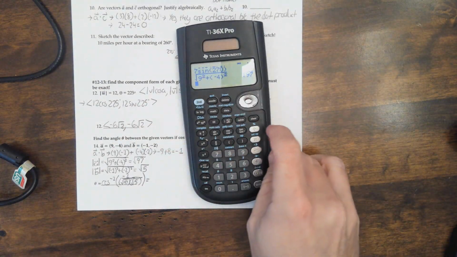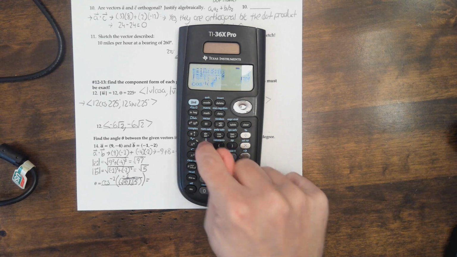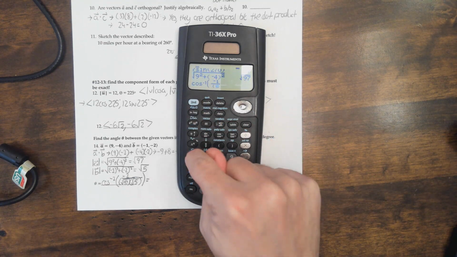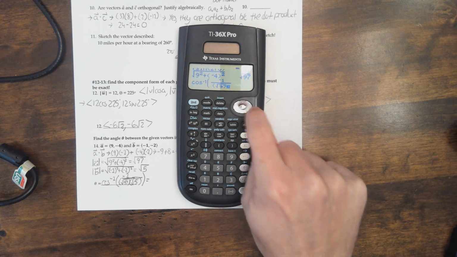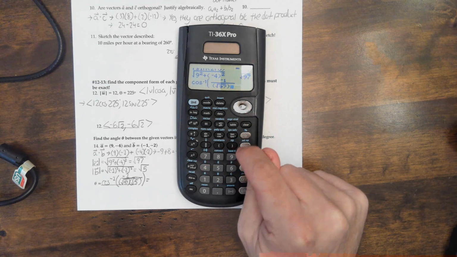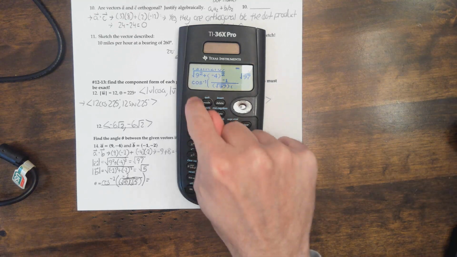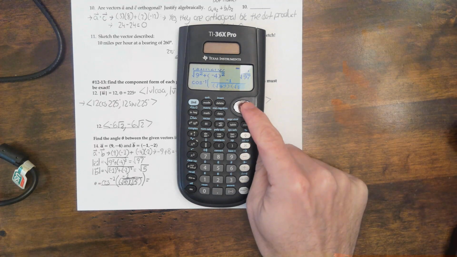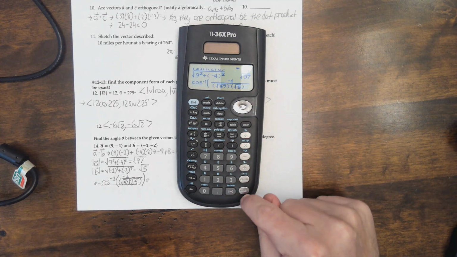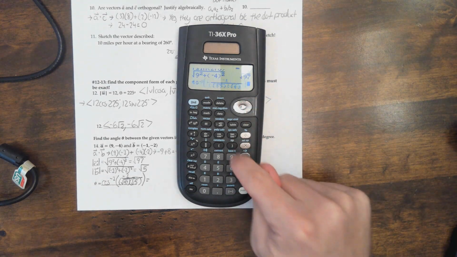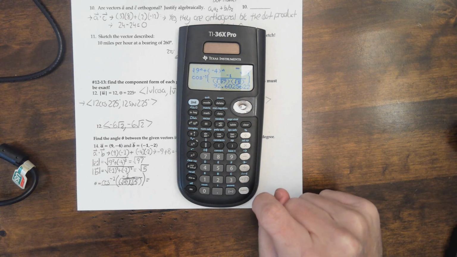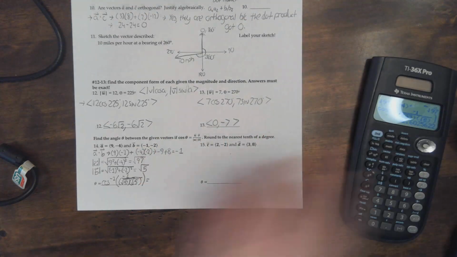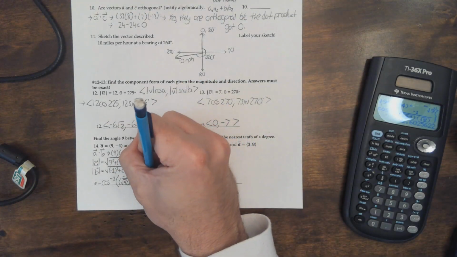Plug that all into our calculator now. So you're going to go cosine inverse, fraction button, negative 1, open parentheses, square root 97, close parentheses, open parentheses, square root of 5, make sure it's out of the radical, close the parentheses, and I'm going to hit enter here. And you are going to get 92.6 degrees. And that is going to be your answer.